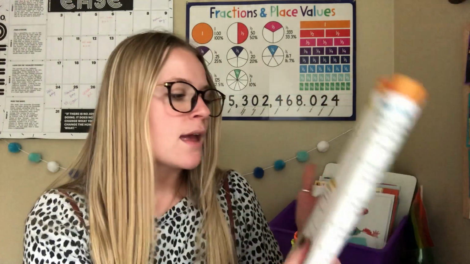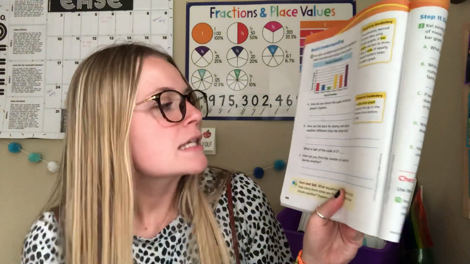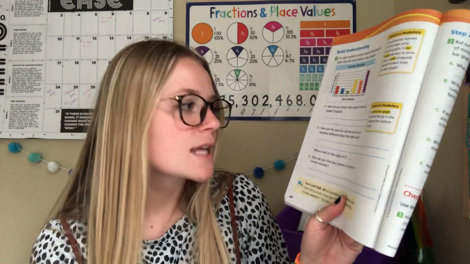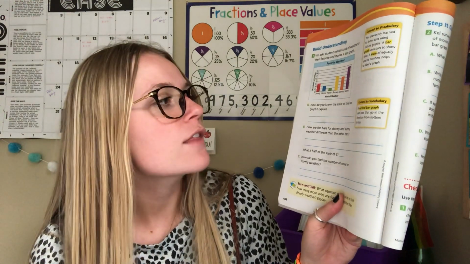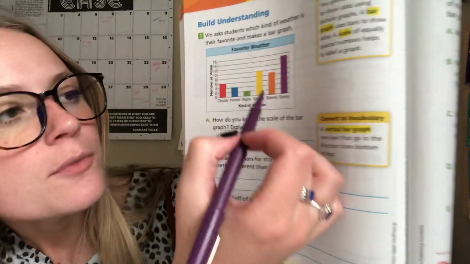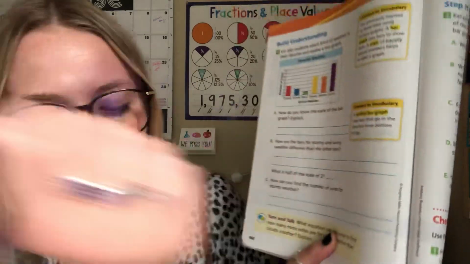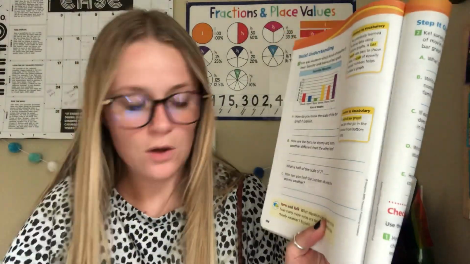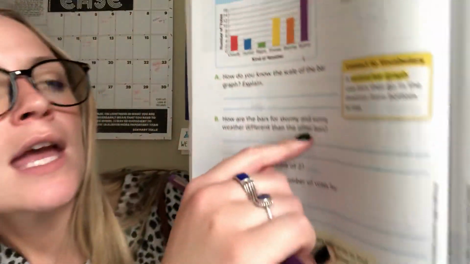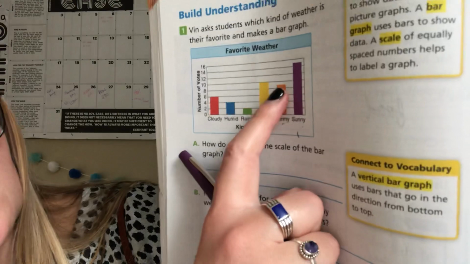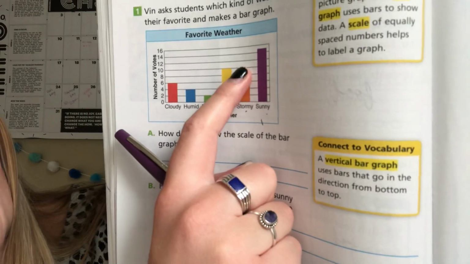Explain that. And then part B says, how are the bars for stormy and sunny weather different than the other bars? So if we look over here, stormy and sunny, so how are they different? So the bars, you'll notice, these 2 bars are different from the other ones because they do not end up on a line.